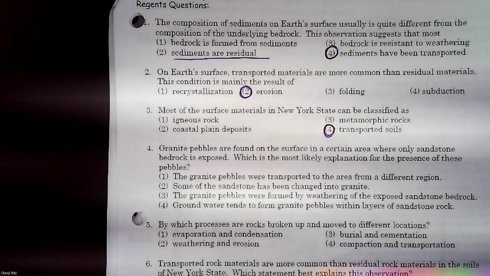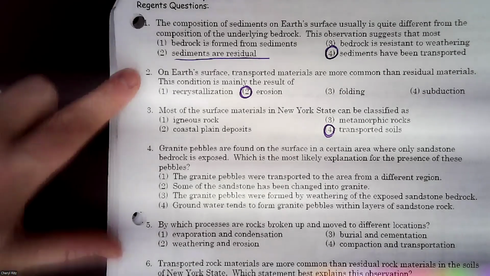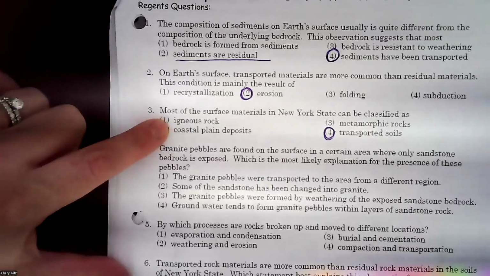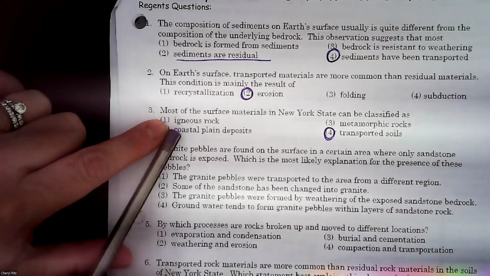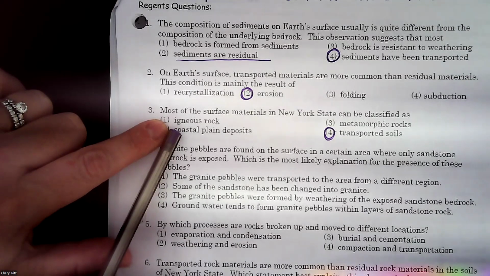Places like Hawaii are going to be places where you might not find a lot of transported soils. Those soils came right from the volcanoes, the volcanic rocks getting broken up. Speaking of volcanic rocks, you can also use earth science common sense. Are most of the soils in New York State going to be made of igneous rocks? No, why not? We don't have volcanoes around here.